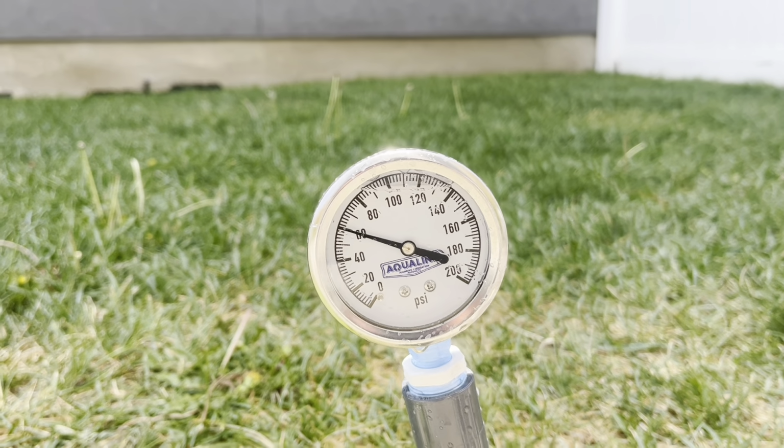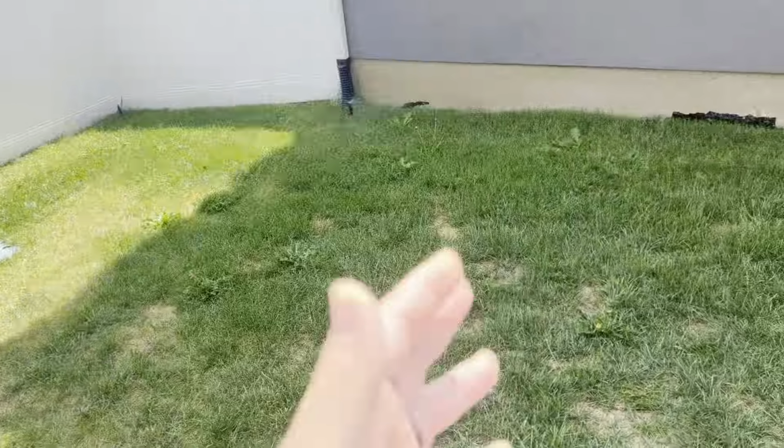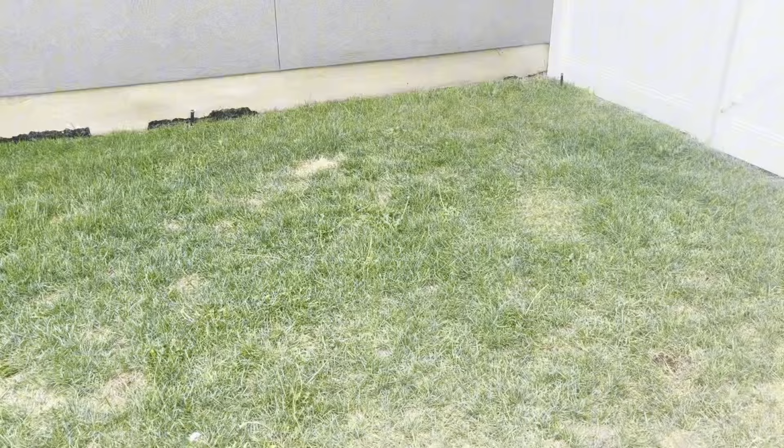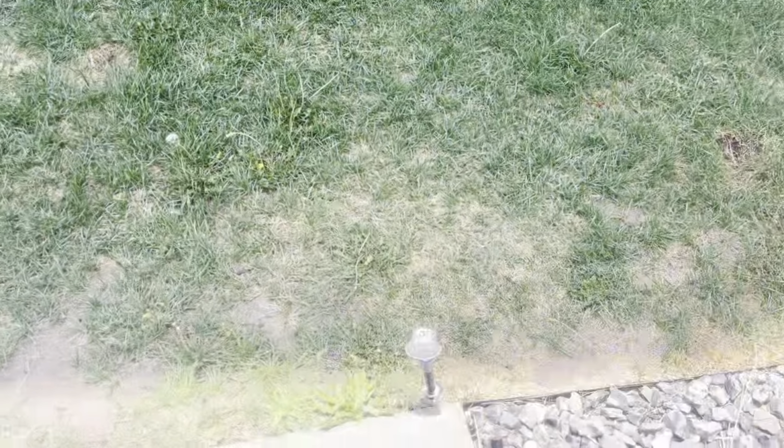There we go, 60 PSI. So minus this one, our whole system is operating on about 60 PSI, which is gonna be a lot better for our actual operation. So you can see we increased the pressure by 60 whole PSI by just swapping out those nozzles with MP rotators.